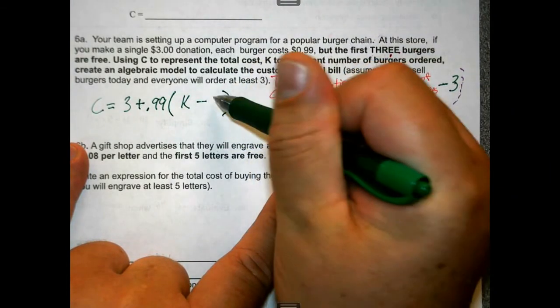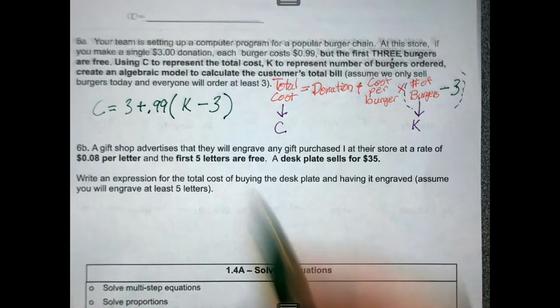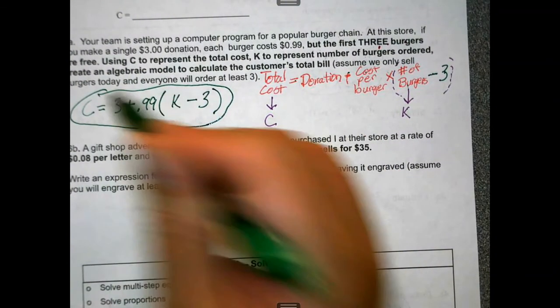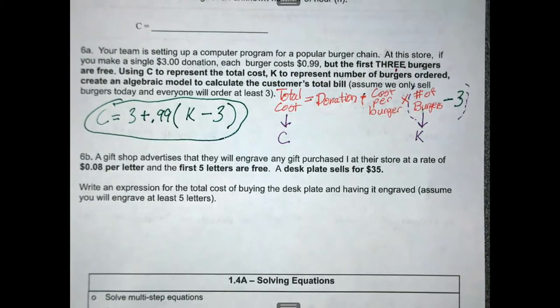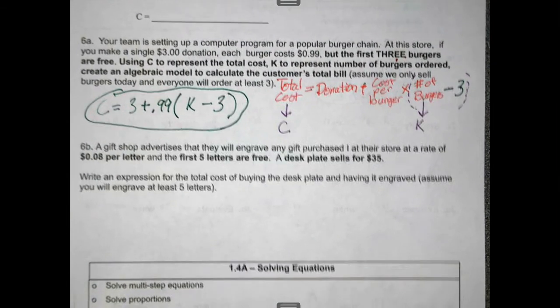So there's my algebraic model. Questions, comments, concerns? Okay.